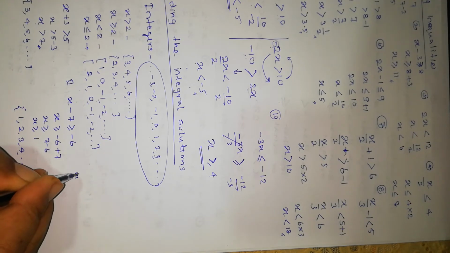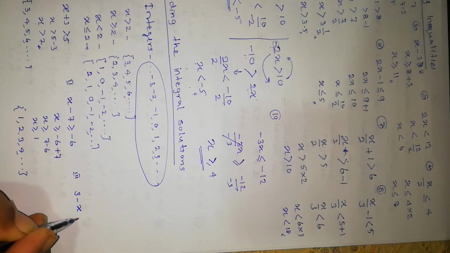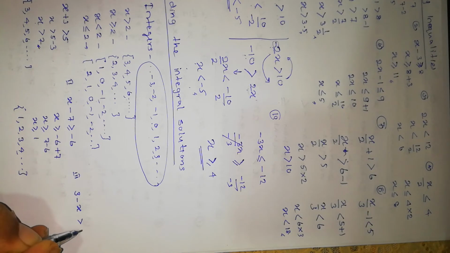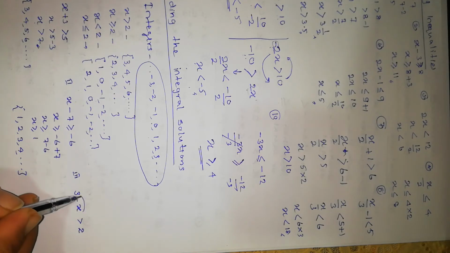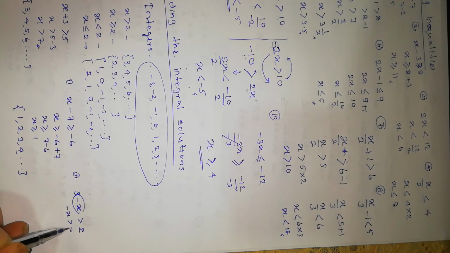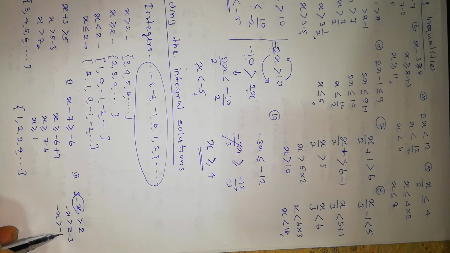Question number 3. 3 minus x is greater than positive 2. Right, now you solve for minus x first, children. Minus x greater than 2, this positive 3 becomes negative 3. Then minus x is greater than minus 1.